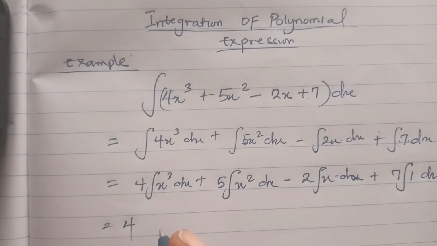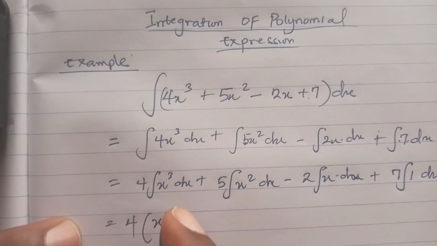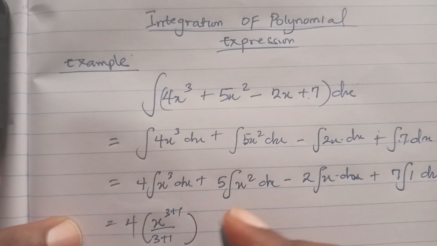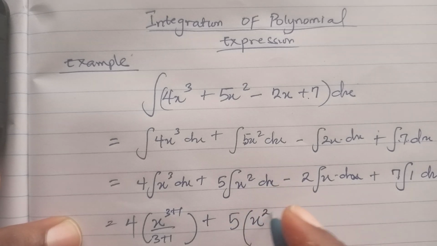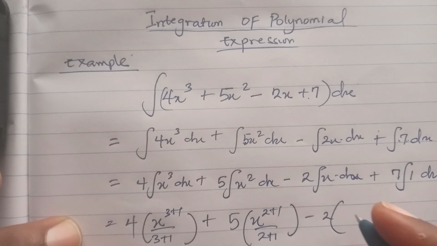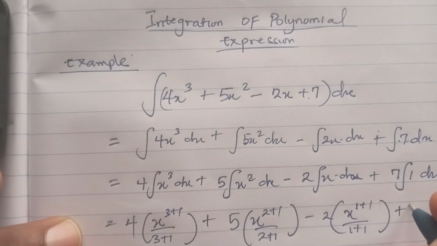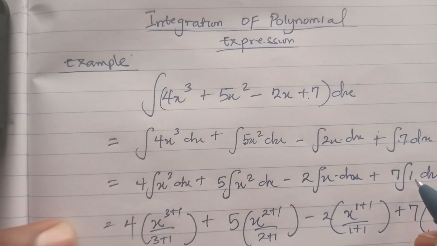So now let's solve them. What is the integral of x raised to power 3? The integral of x raised to power 3 is x raised to power 3 plus 1 over 3 plus 1. Then plus 5 into x raised to power 2 plus 1 over 2 plus 1, minus 2 into x raised to power 1 plus 1 over 1 plus 1, then plus 7 into, what is this one?